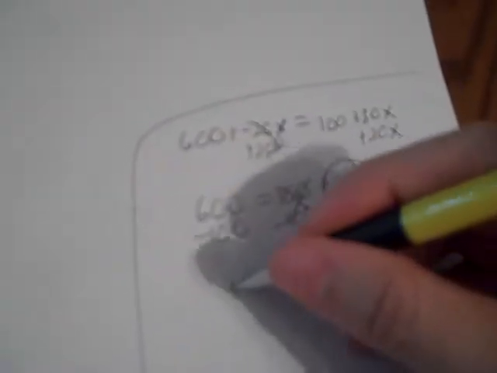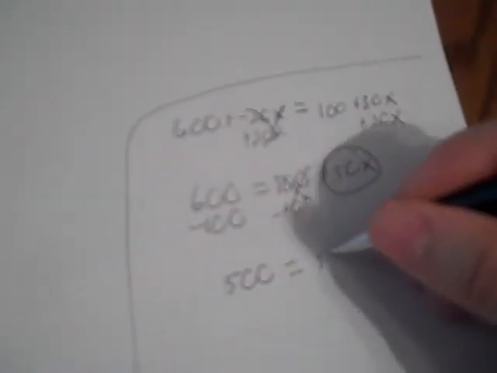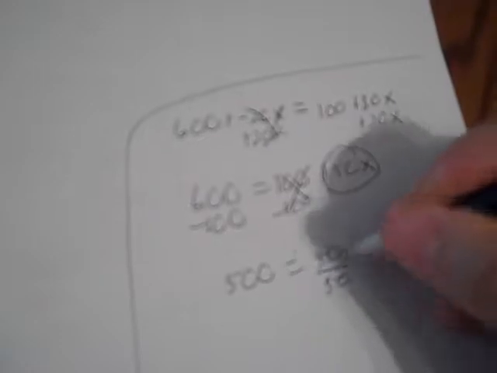Now I isolate the x. Minus 100, minus 100. So 500 equals 50x, and then I divide by 50, and that's 10. Okay, so it takes 10 months.